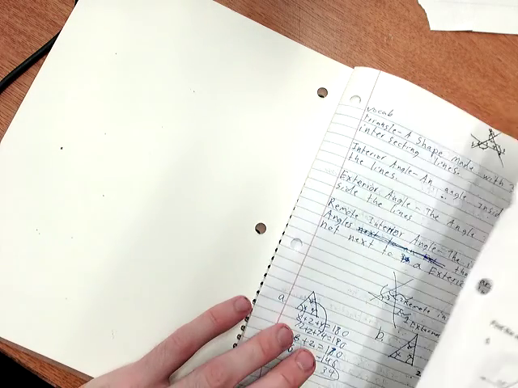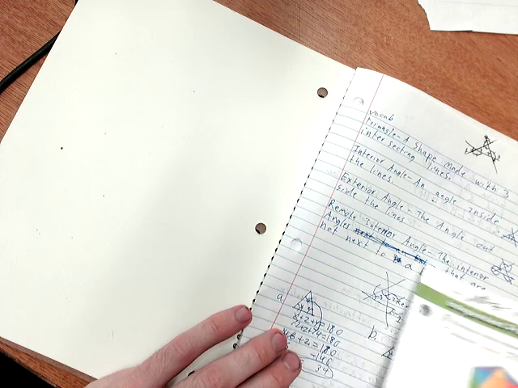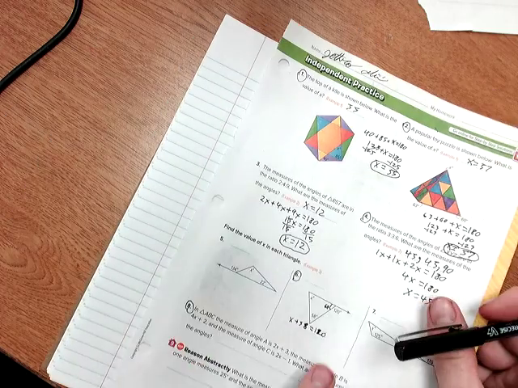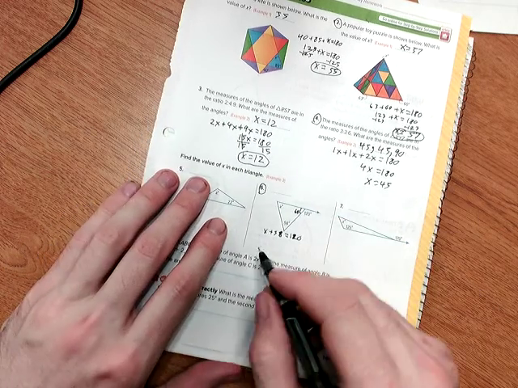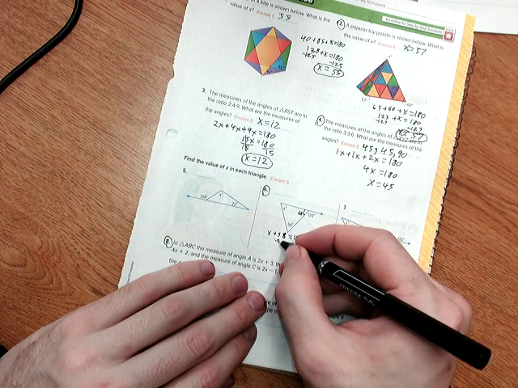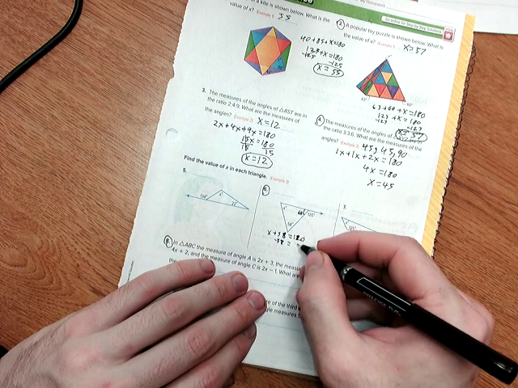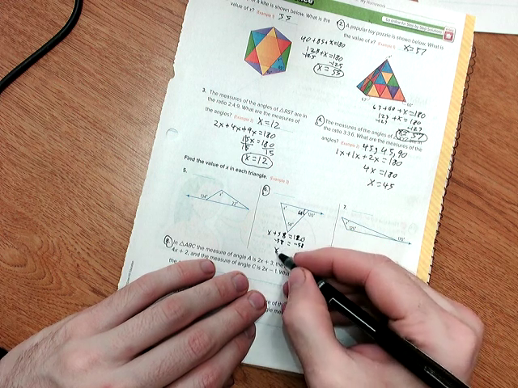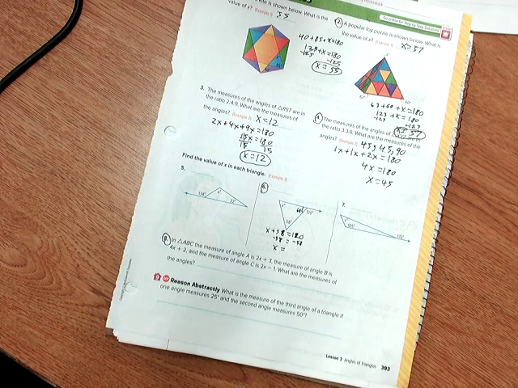Oh, remote interior angle. So our remote interior angles are equal to that one. So with this, we have x plus 58 equals 120. So we just subtract 58 from both sides, minus 58, and x equals 120 minus 58, which is something I can't do in my head. 62.